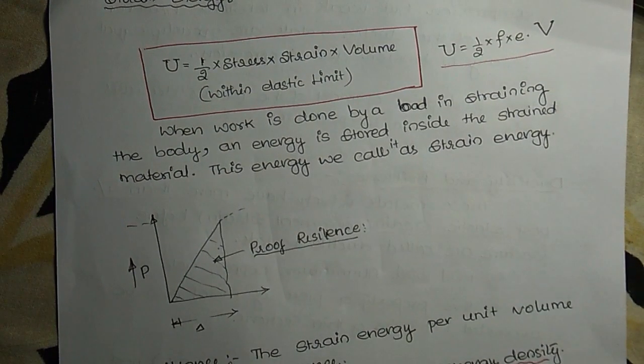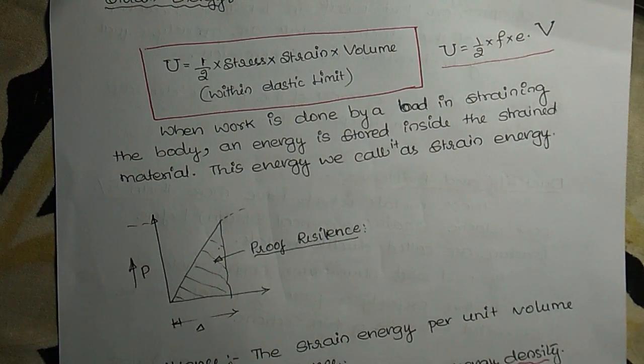Okay, coming to resilience, the strain energy per unit volume we call resilience. Okay, that means if you have one unit volume, what strain energy can be stored, that we call resilience. It is also known as strain energy density. Usually density is weight by volume, in the same way it is strain energy by volume, that we call resilience.